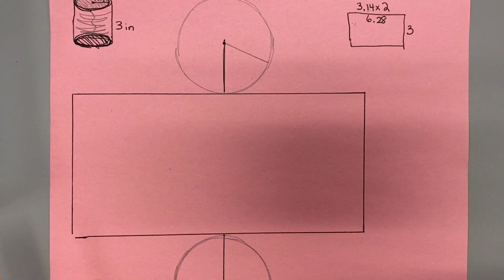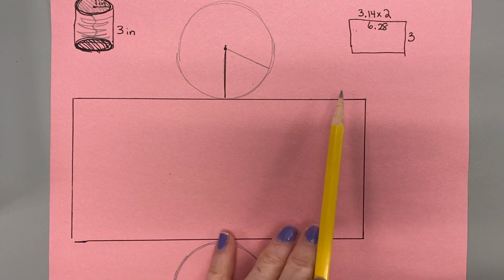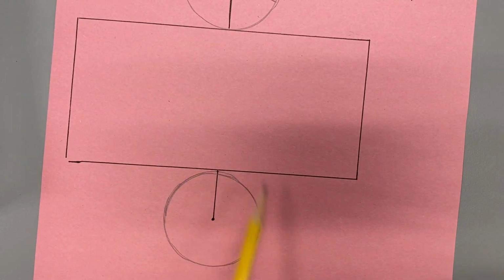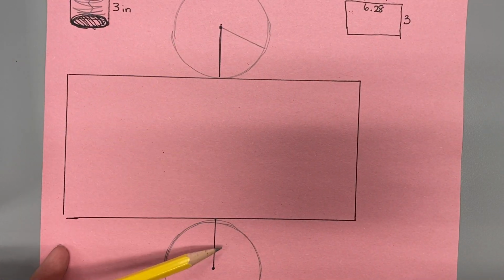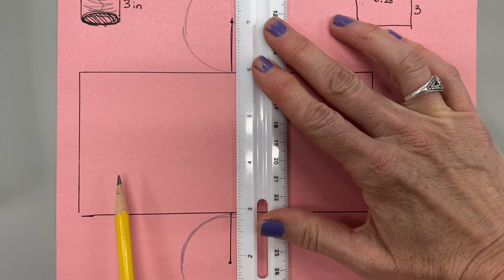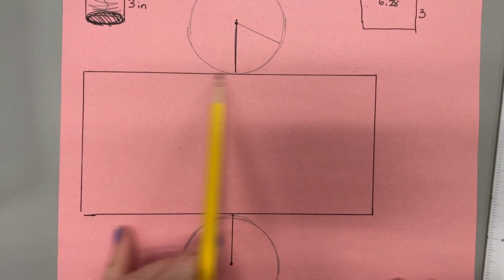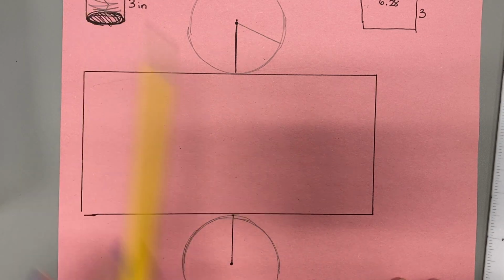And it does, okay? And again, it doesn't matter where you line up the circle. As long as your circles are on top of each other, and you see how I did that, I used my ruler to line up their centers so they're in a direct line of each other, and they graze the top and bottom of the rectangle, you're gonna be great.